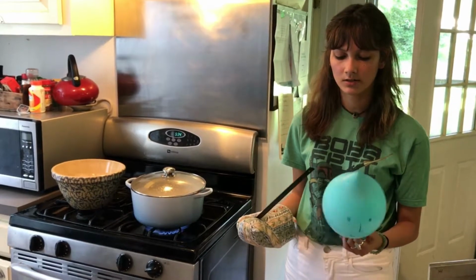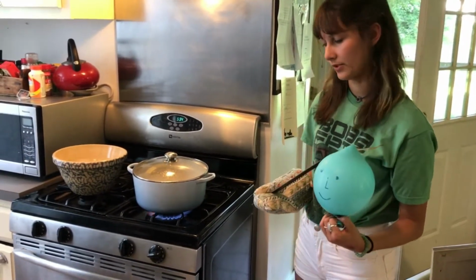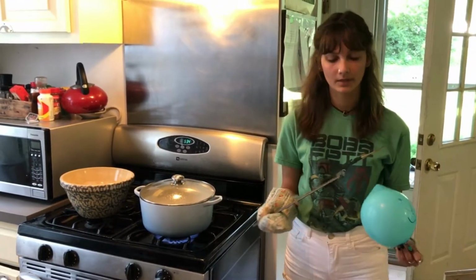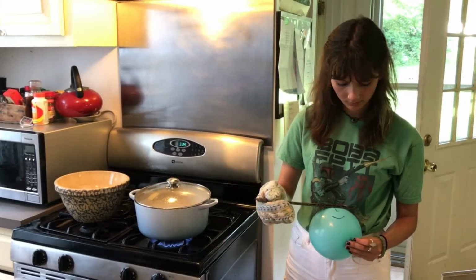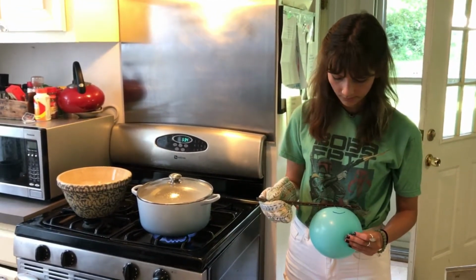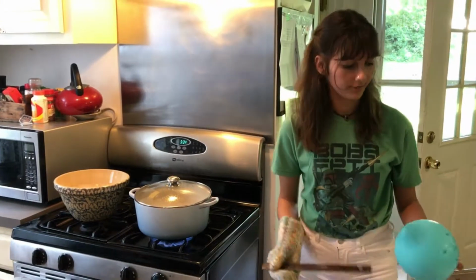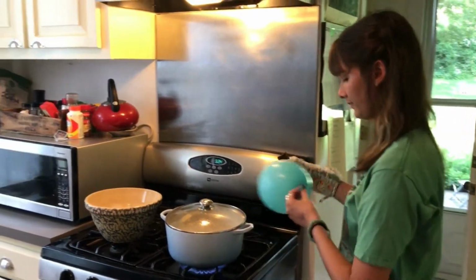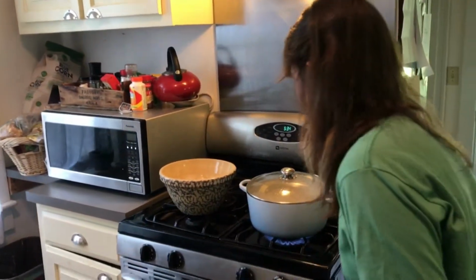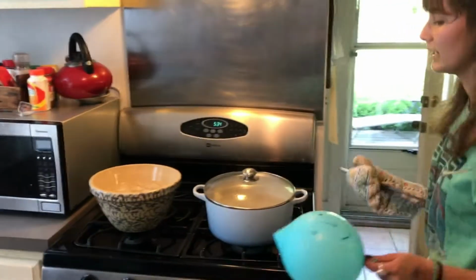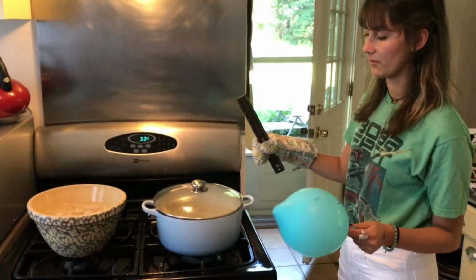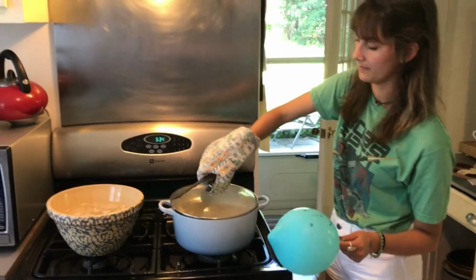To demonstrate Charles' law, I'm going to be using a balloon, boiling water, and ice water. So right now, the width of the balloon is about 5.5 inches. And now, as I put it in the boiling water, it should expand.